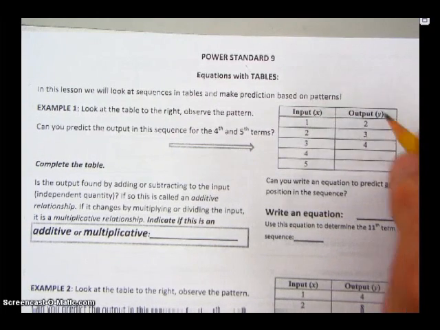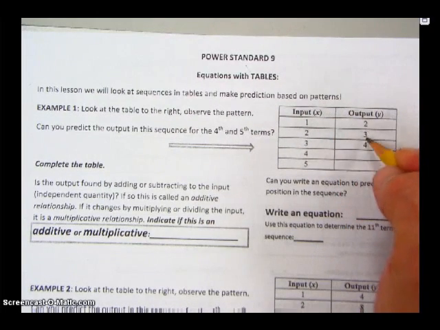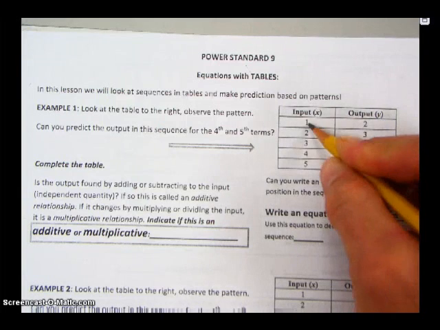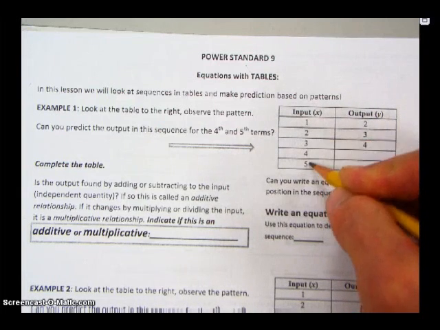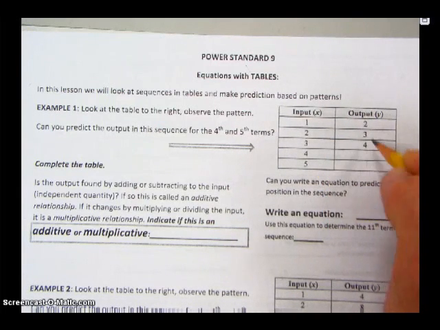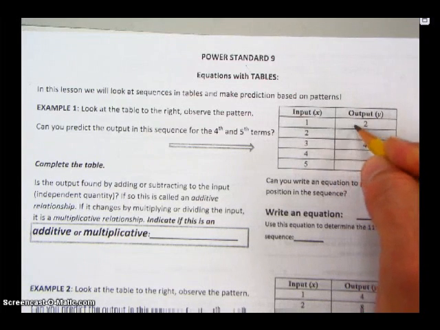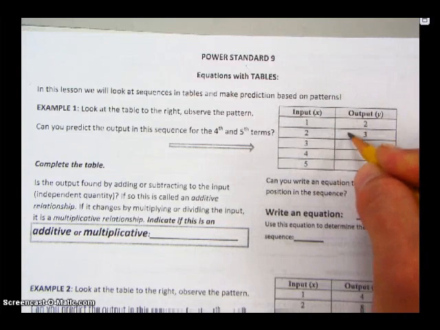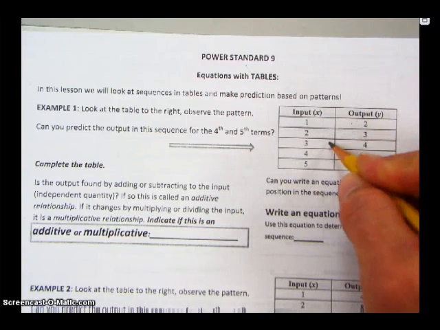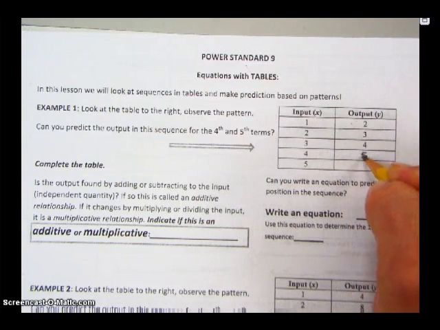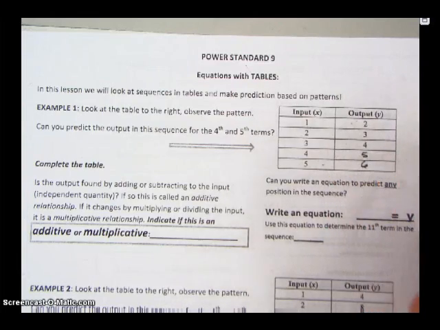All right, so I've got 2, 3, and 4. 1, 2, 3, 4, 5. So it goes 2, 3, 4. You can make the prediction that as long as this is in order, it will go in order as well. And the difference between the input and the output on every single one of these is that it goes up by 1. 1 becomes 2. 2 becomes 3. 3 becomes 4. So 4 will become 5, and 5 will become 6.